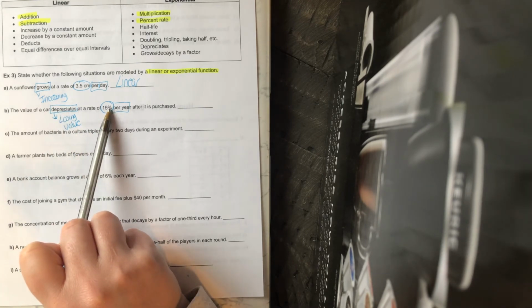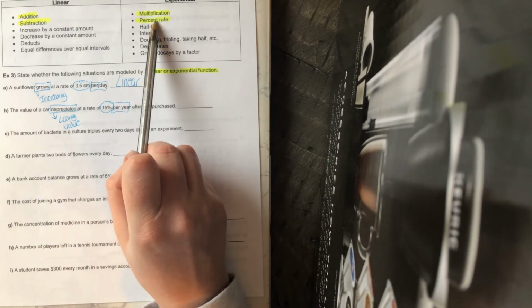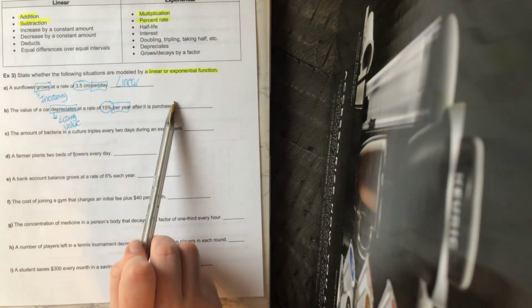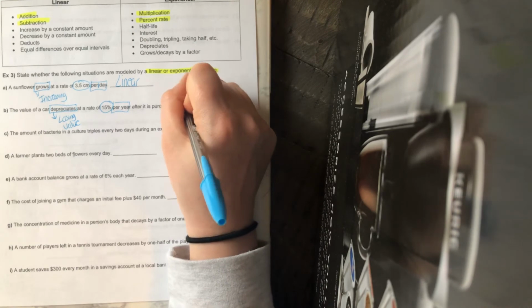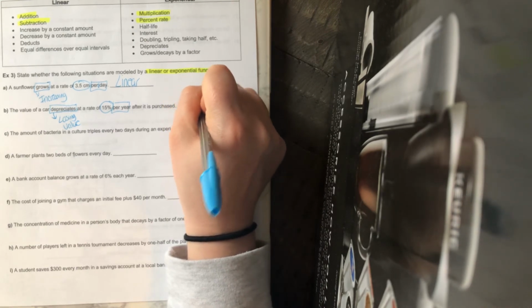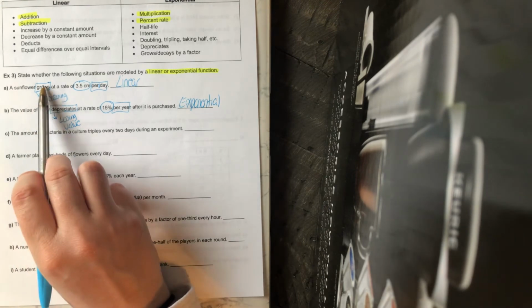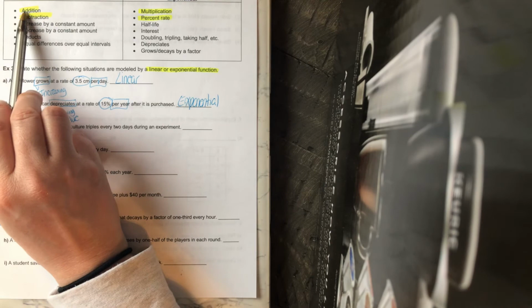That's why this number has a percent attached to it. So if I look back up top at my vocab words, I know that any number that has a percent attached means it's going to be exponential. So I know that part B would represent an exponential function. Just like part A, anything that's growing, increasing, adding, would have made it linear.